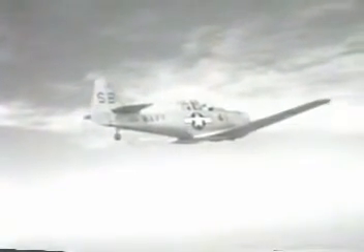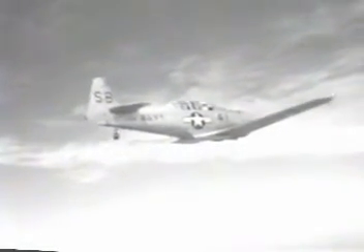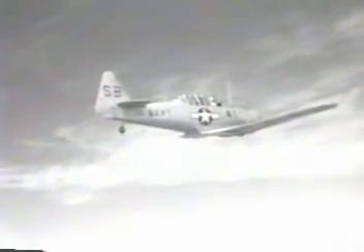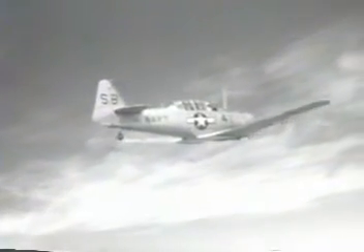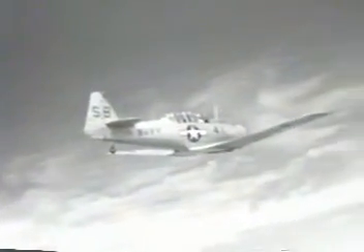When the leader starts a right turn, you retard throttle slightly, dropping down and rolling on his axis to maintain your 10-foot step down. During the turn, the opposite wingman will look like this.